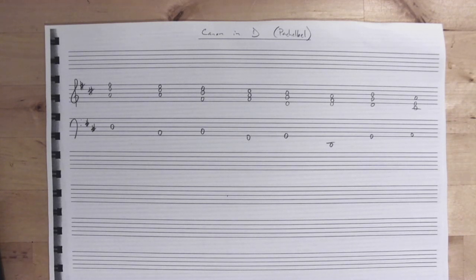You may remember from what you already know about sequences that a sequence tends to be put together with a model and then a series of copies, ideally two or more copies of that model. The model will frequently be two chords. In this case, that's what we're dealing with.